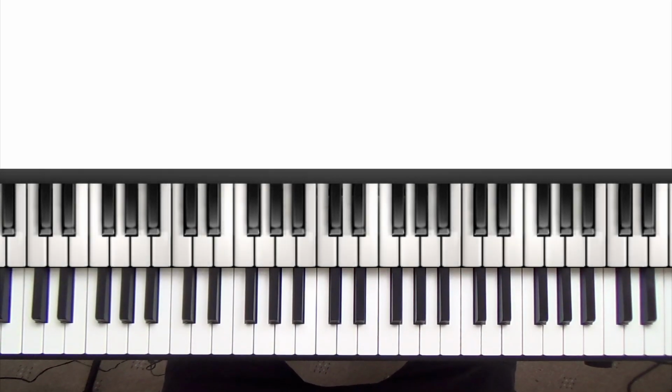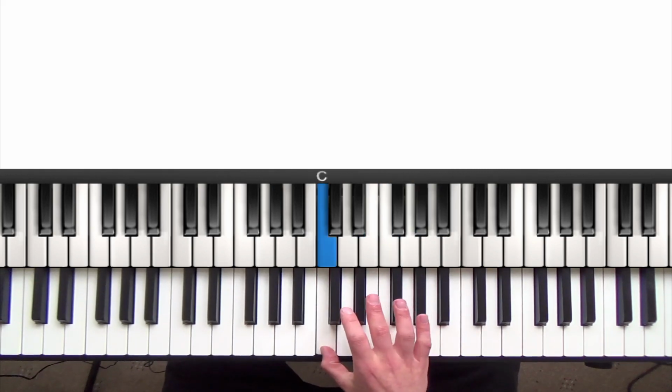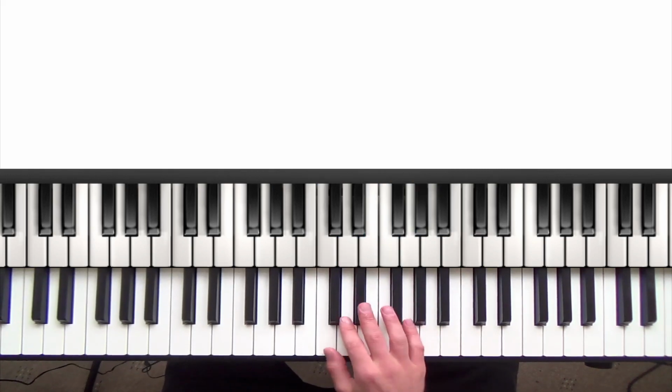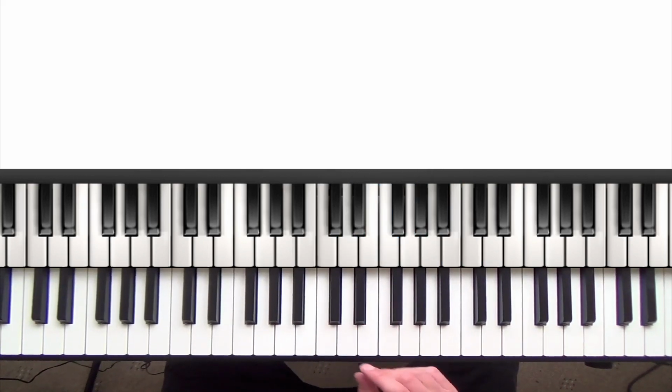Hi guys, welcome back. In this lesson we're going to look at the three types of minor scale. Whilst there's just one major scale, there's actually three different types of minor scale. We have the natural minor, we have the harmonic minor, and we have the melodic minor.